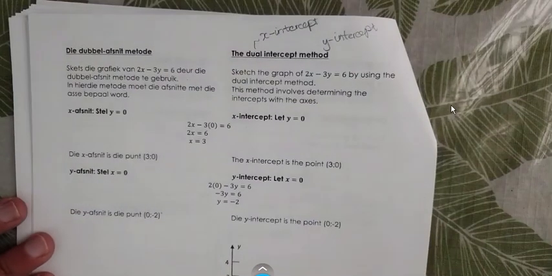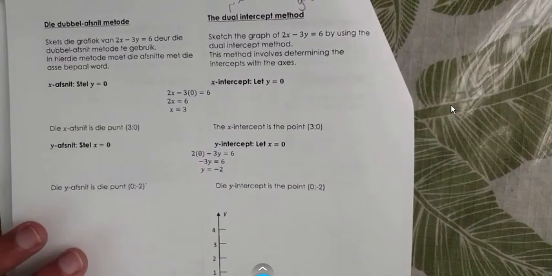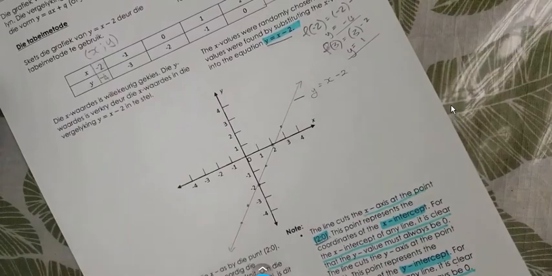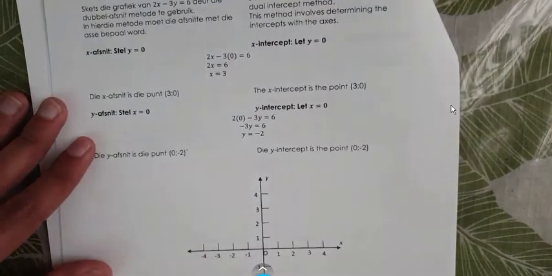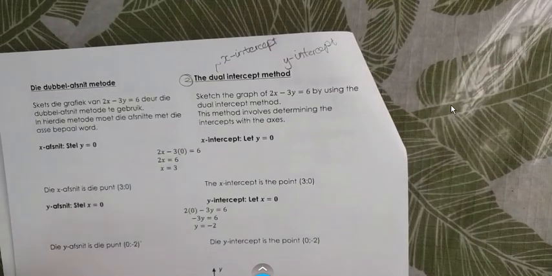Alright, so the first method in which we can graph a linear function is what we had on the previous page, that of the table method. You should know that it's the table method, and we just did the table method together. The next one is the second one, which is called the dual intercept method, where we're going to plot a function by using the x-intercept and the y-intercept.